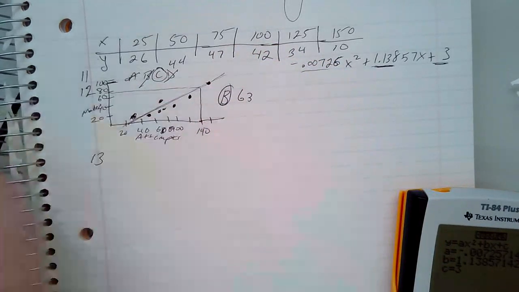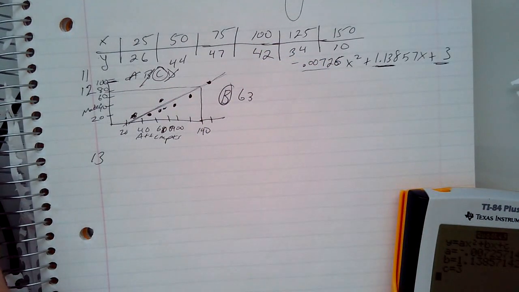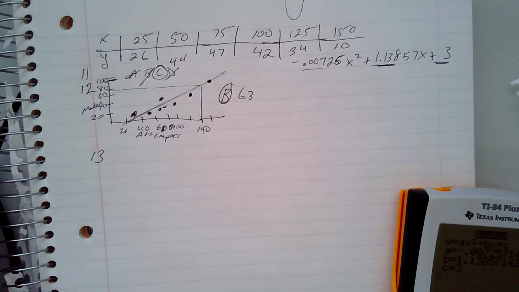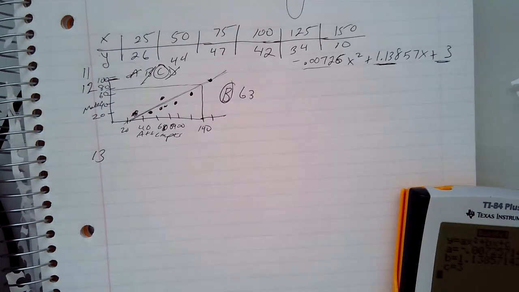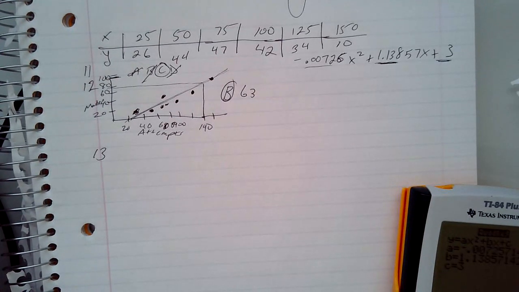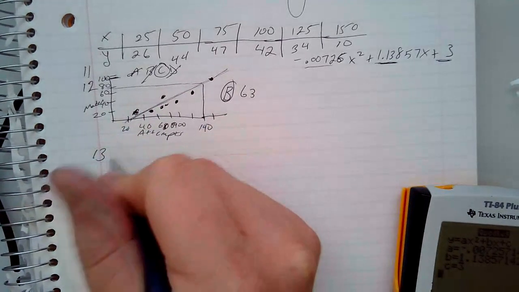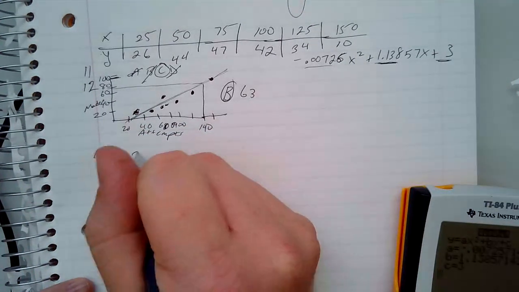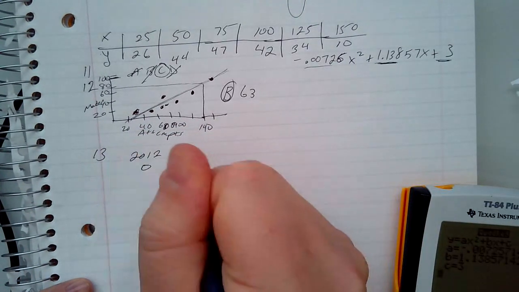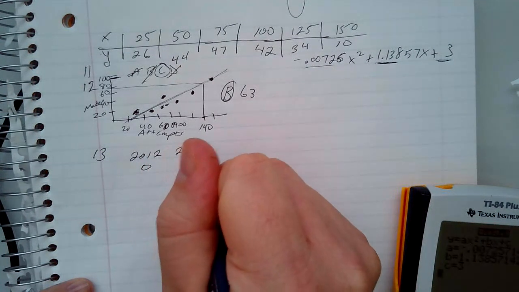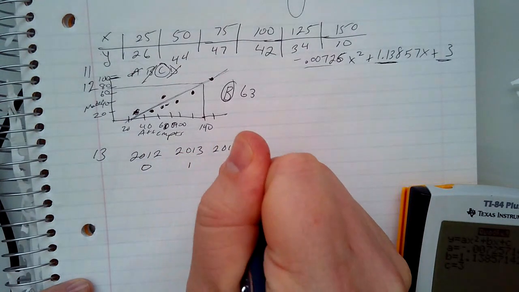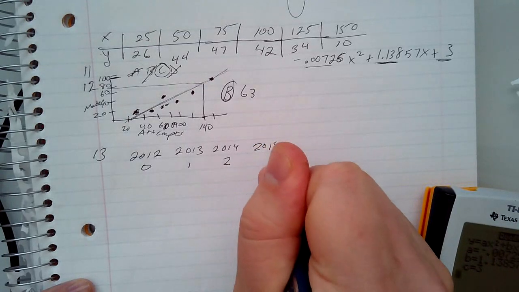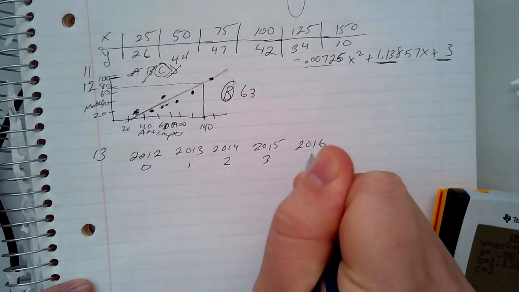Number 13 says, find a quadratic function that models the number of cases of flu each year, where y was the coefficient of x. Round your answer to the nearest hundredth. Okay, so number 13, we're to plug that stuff into stat and find a quadratic equation. Remember, 2012 is actually year 0. 2013 would be year 1, 2014 would be 2, and so on. 2015 would really be 3, 2016 would really be 4.